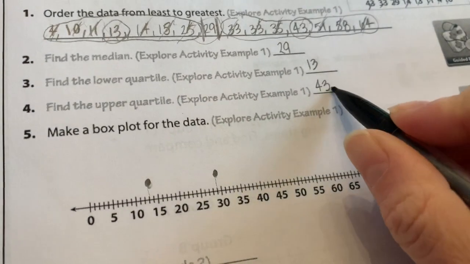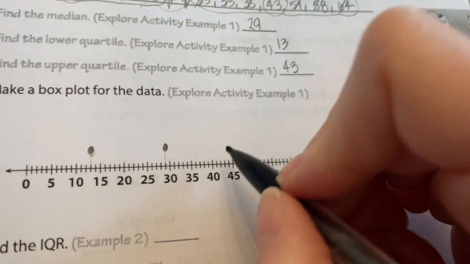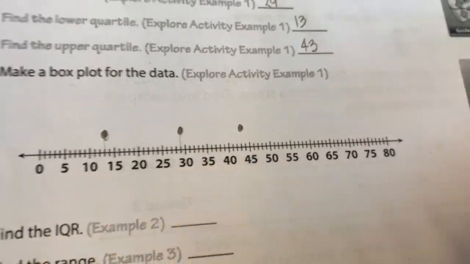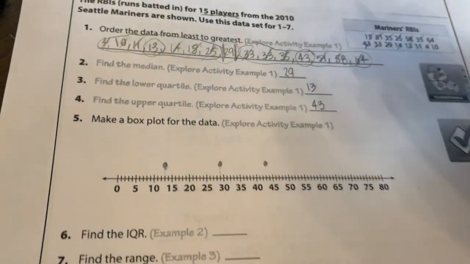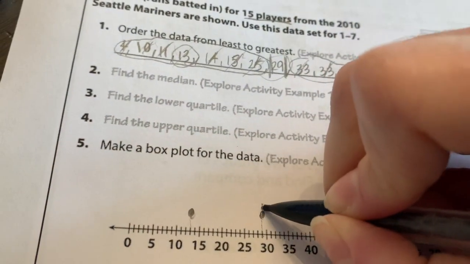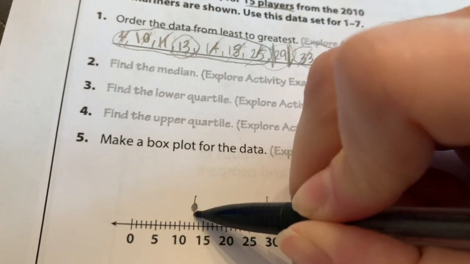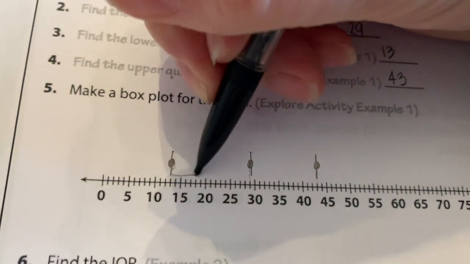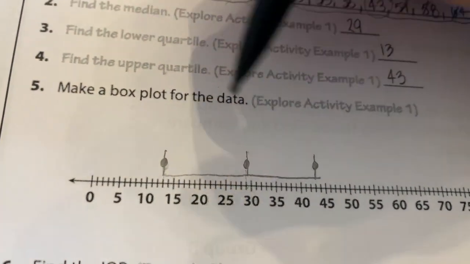And my upper quartile is 43. So I go to the 43. And I draw a dot here. Okay. And I'm going to make my box now. So I draw a little line through each of these. And I connect them to make a box.